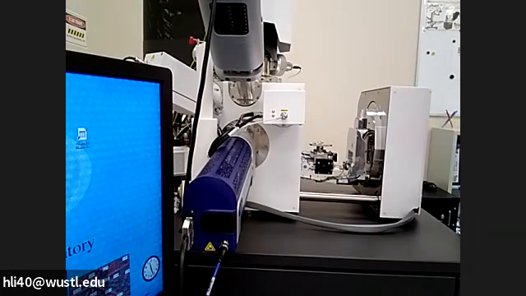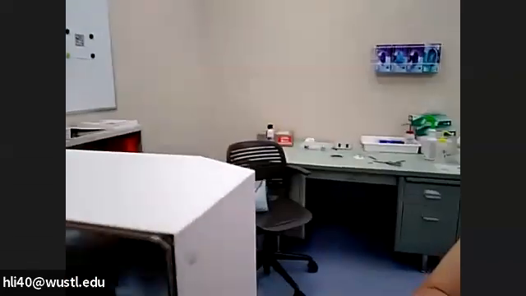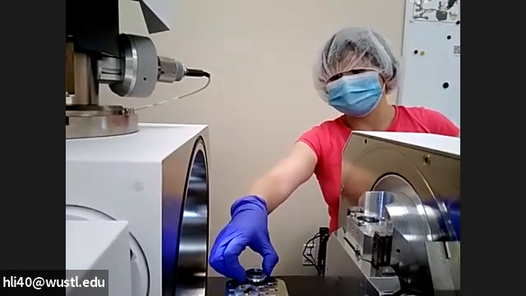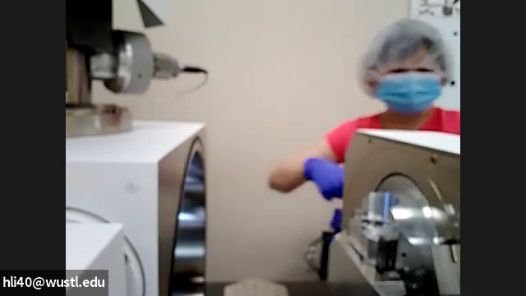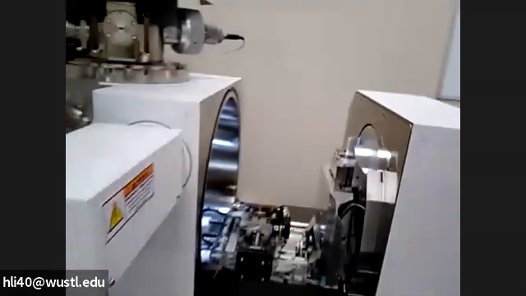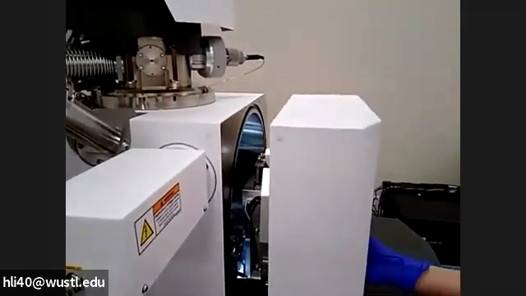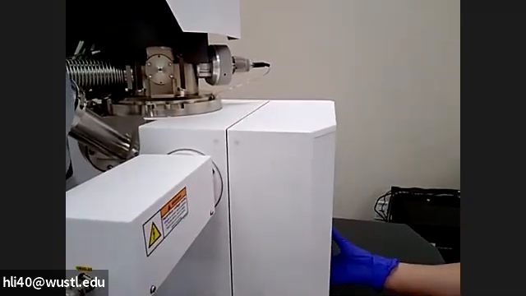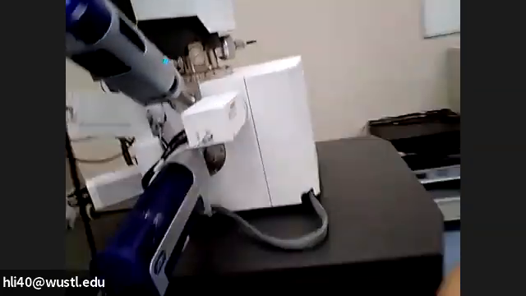All right. So just pour the sample out. Here. Put the sample in a safe place. Then we close the door. Okay. So after the door is closed, we can come back to the software.